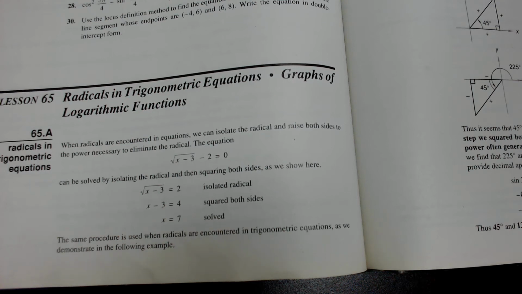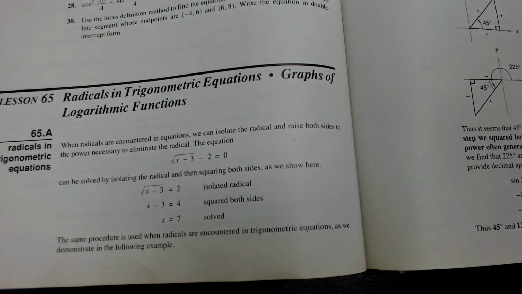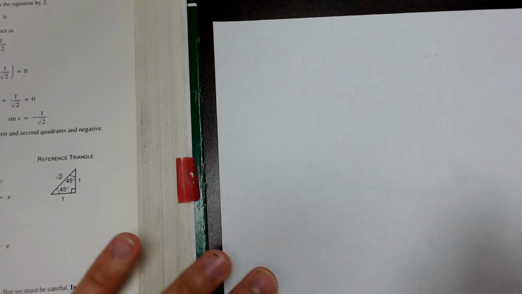Advanced Math Lesson 65, radicals in trigonometric equations, and then graphs of logarithmic functions. So, radicals in trig equations. The only ones that really matter are radicals that cover your trigonometric functions. So we'll do two examples here.